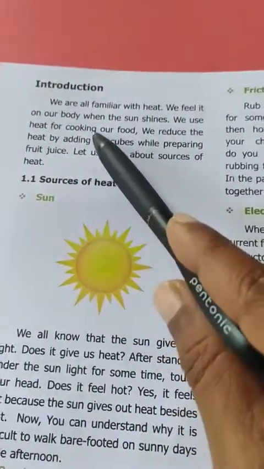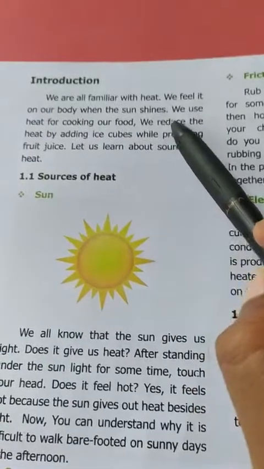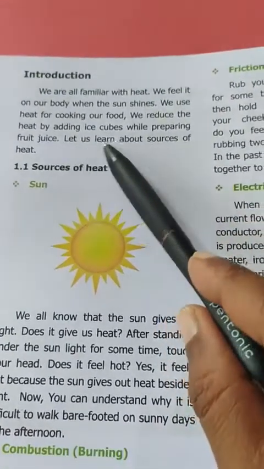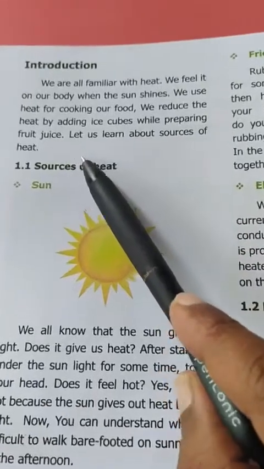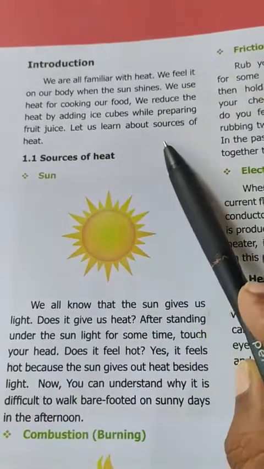Now first we introduce. So we are all familiar with heat. We feel it on our body when the sun shines. We use heat for cooking our food. We reduce the heat by adding ice cubes while preparing fruit juice. Now let us learn about sources of heat. What are the sources of heat?